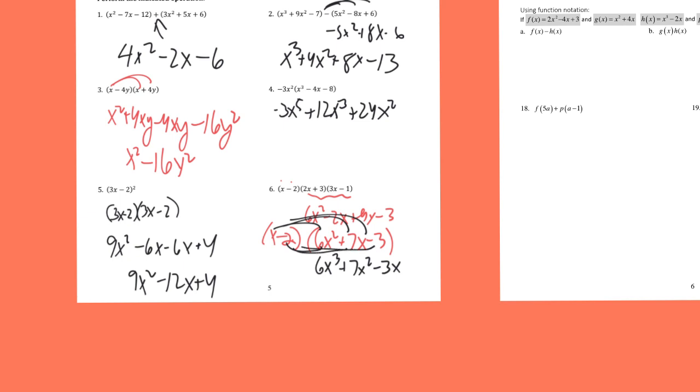You get negative 12x squared. I put it below the other x squared. And then minus 14x. And then you get plus 6. Combine like terms vertically, you get 6x cubed minus 5x squared minus 17x, and then plus 6. Okay, so that's kind of a good way to look at that kind of question.